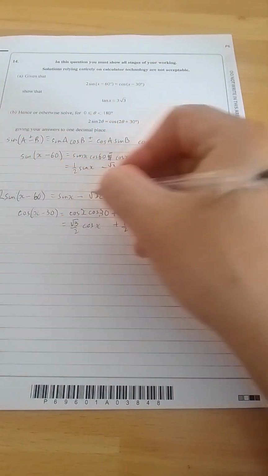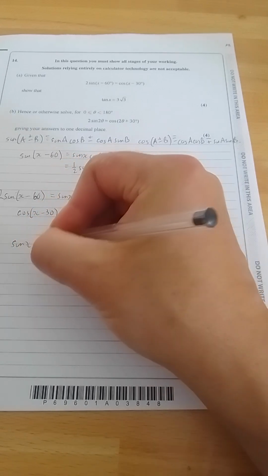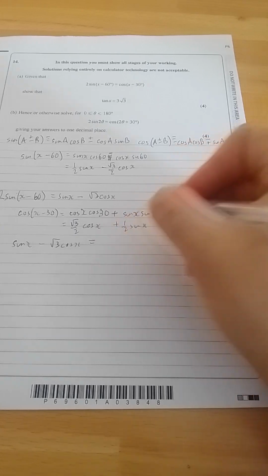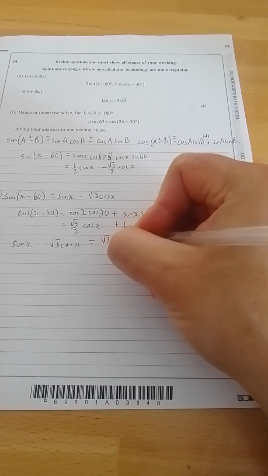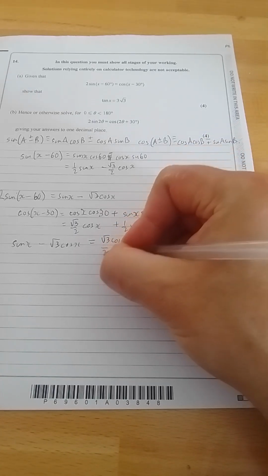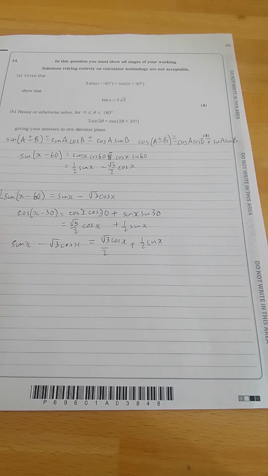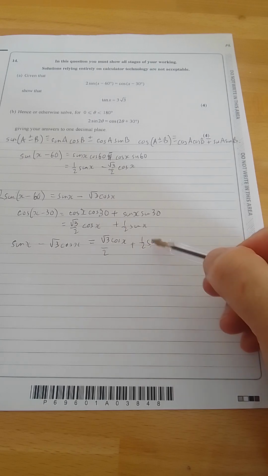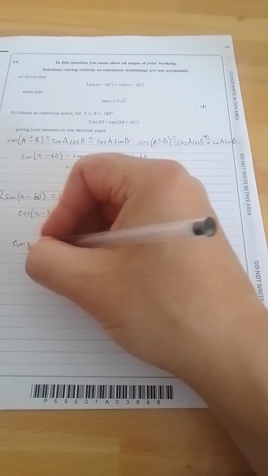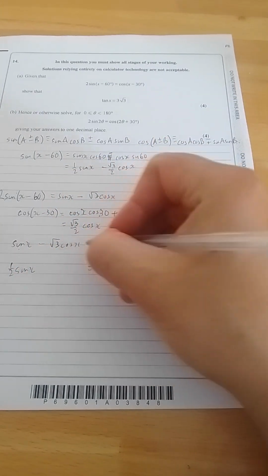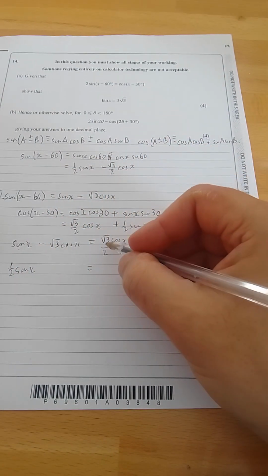So we know that sin x minus root 3 cos x is equal to root 3 over 2 cos x plus a half sin x. What we'll do is bring all the sin x terms to one side, so take away a half sin x. So from sin x that will give us half sin x on the left-hand side, and then add root 3 cos x.